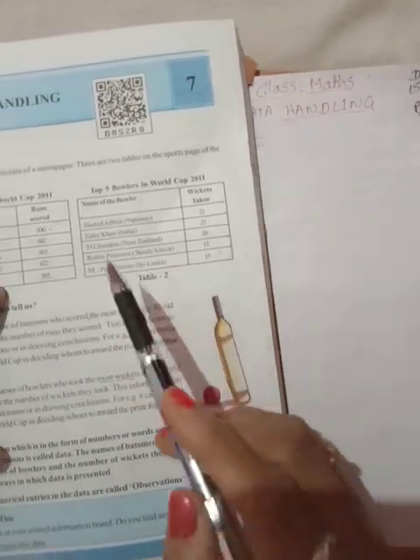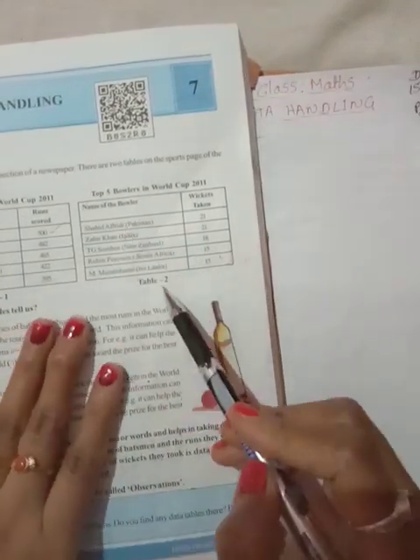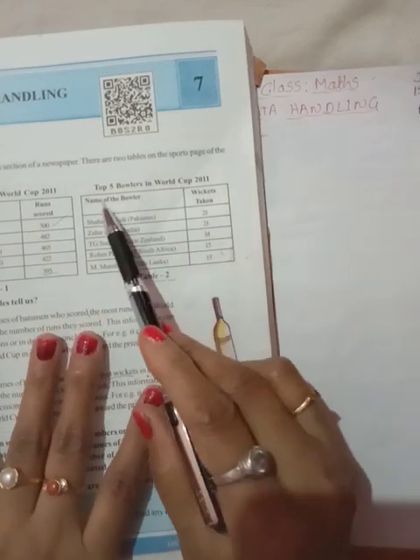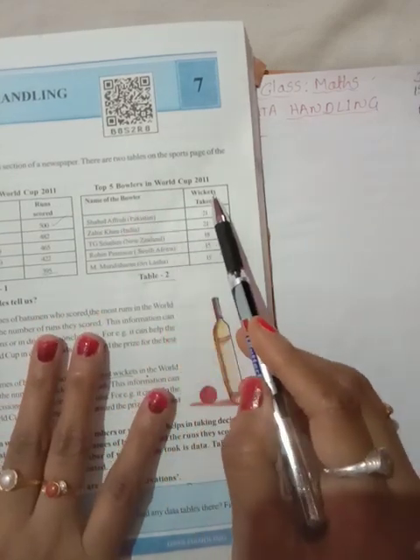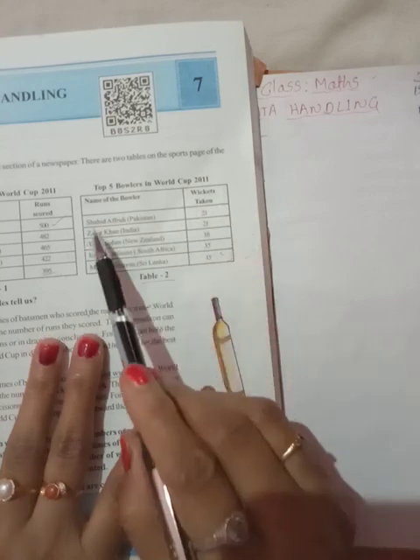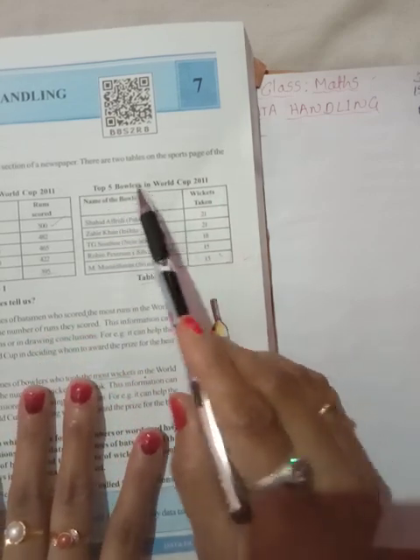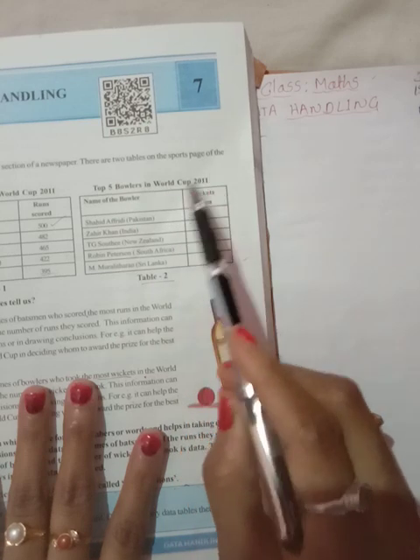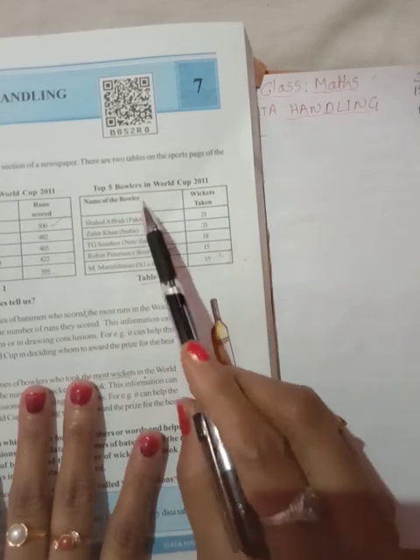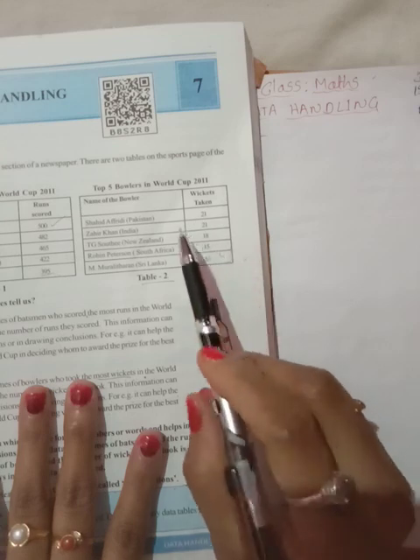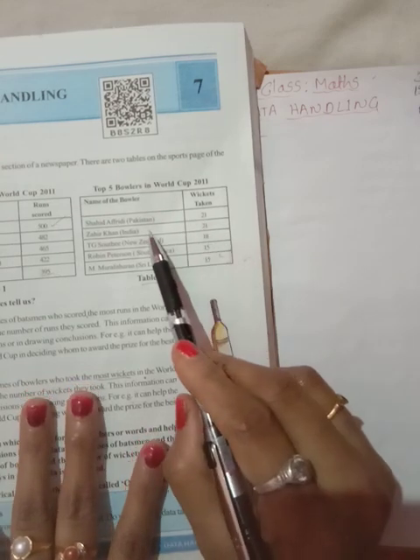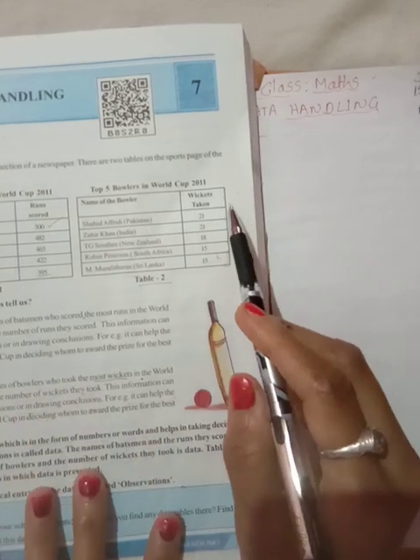These are table 1, and here is table 2 data. Name of the bowler and wickets taken. In World Cup 2011, who is the bowler awarded the prize for the best wickets?